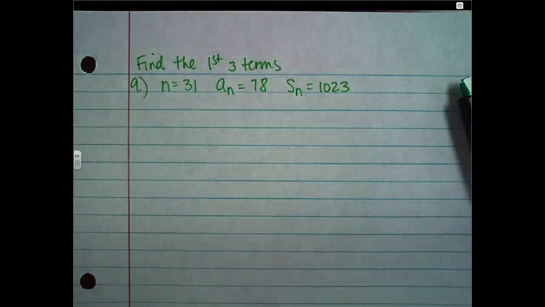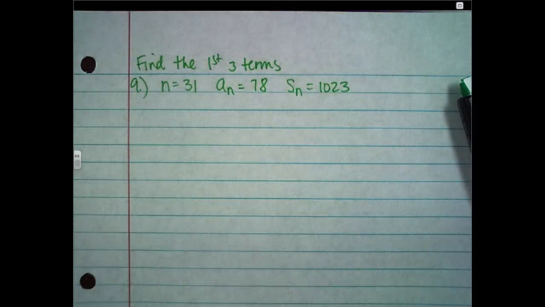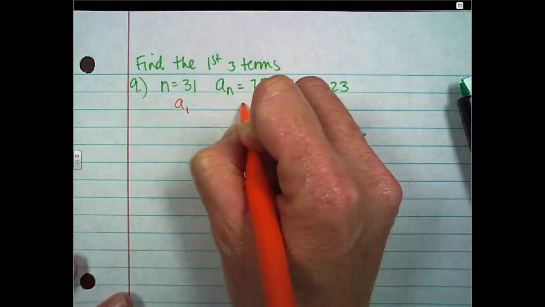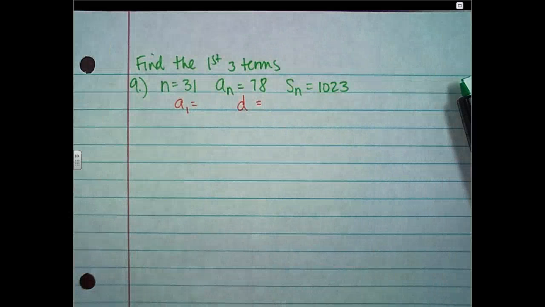Okay, do I even have the first term? No. Do I know the D? No. I'm missing a bunch. Okay, I'm missing the first term and D. So I know that Friday's formula is not going to help me out. The A sub n formula is not going to help. I also know that in order to find it, I need A1 and I need D. I have to have both of those things. So let's start then with where? Let's start with the summation formula.